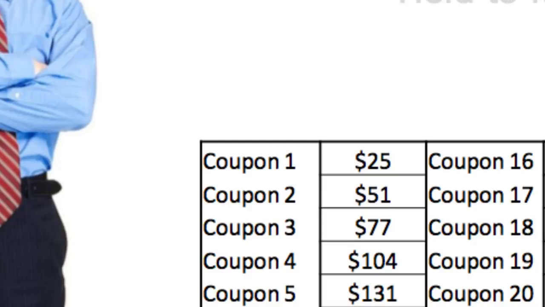But for right now, let's make this really simple, and let's assume that whatever coupon yield he has on this bond is what he can reinvest his coupons back into at that same rate. So after he receives that first $25 payment, let's assume that he reinvested that into a completely different investment that's going to make 5%.